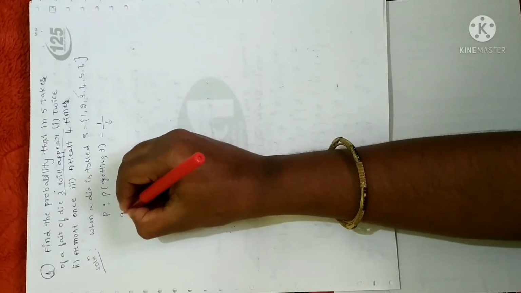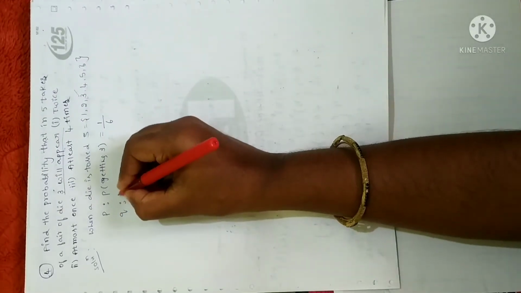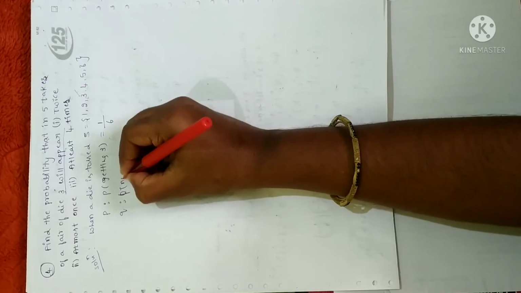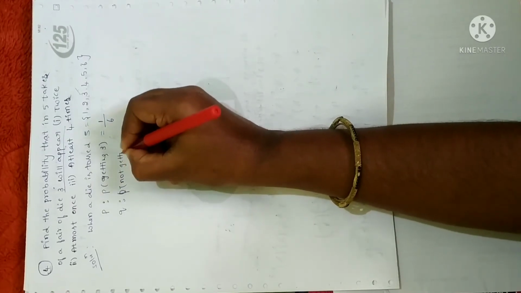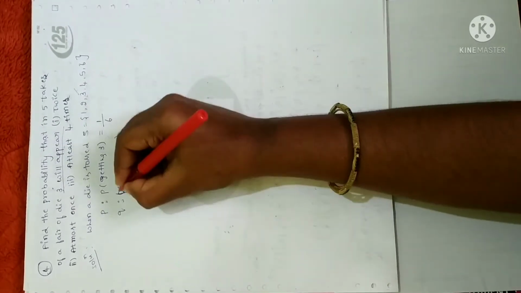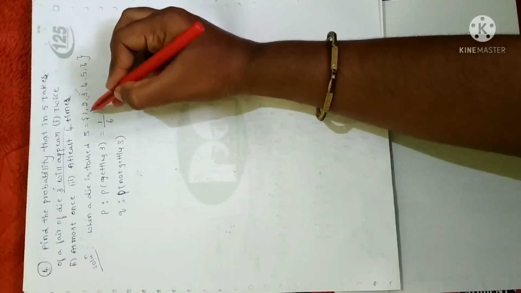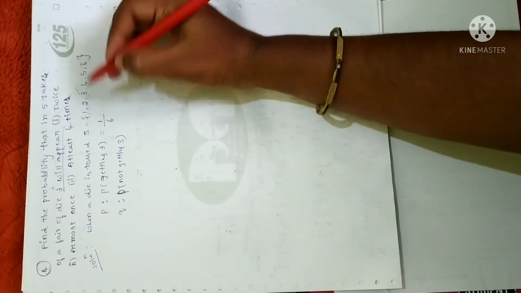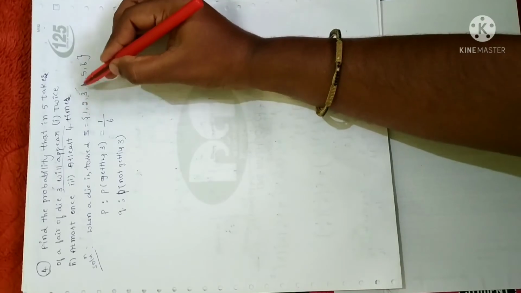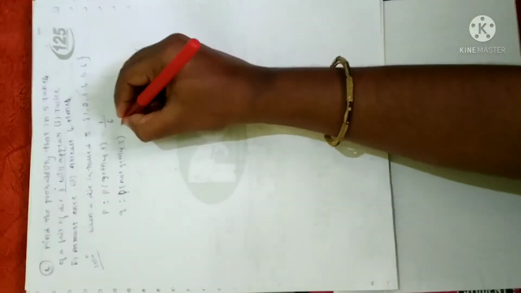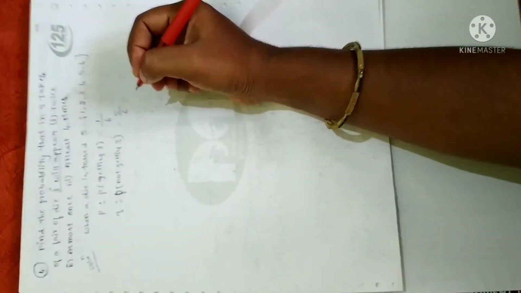Similarly, we have to define an event Q. Q is none other than the probability of not getting 3. It is a failure event. Not getting 3 means it is either 1 or 2 or 4 or 5, 6. So how many numbers are there? 1, 2, 3, 4, 5. So 5 numbers out of 6 numbers. So it is 5 by 6.